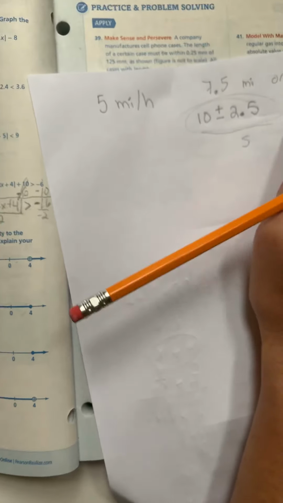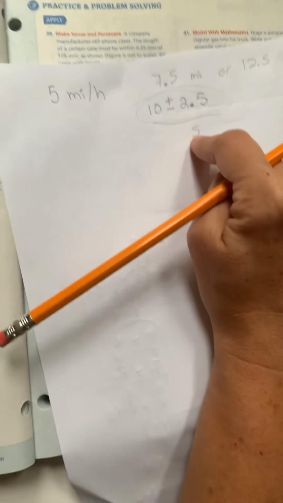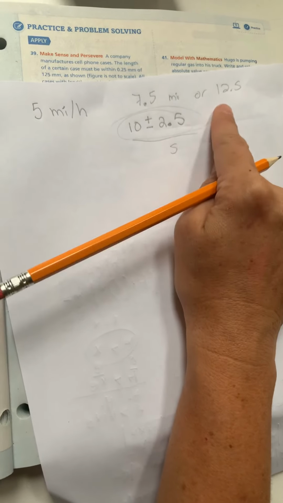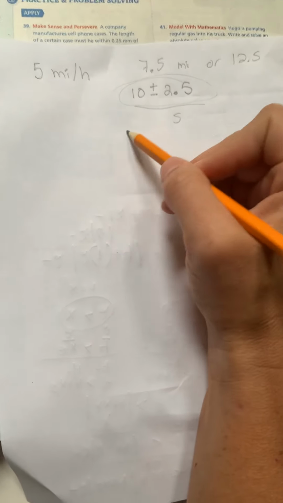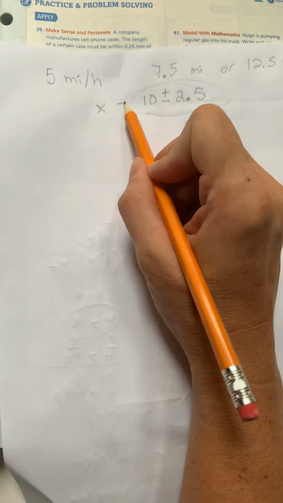So we don't know which one it is. We're going to work our way backwards. This is what we want. We want to take 7.5 or 12.5 and divide it by 5 to figure out how long it took them. So if we work our way backwards, we can create the equation.